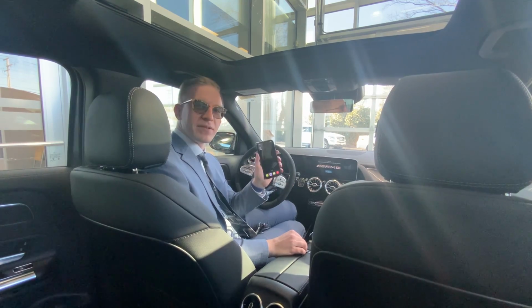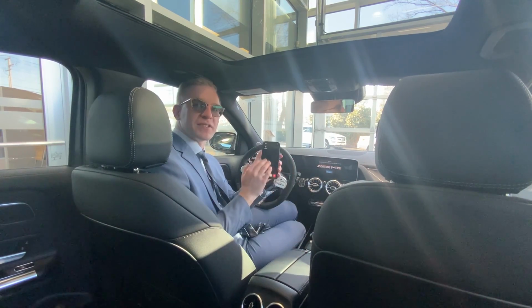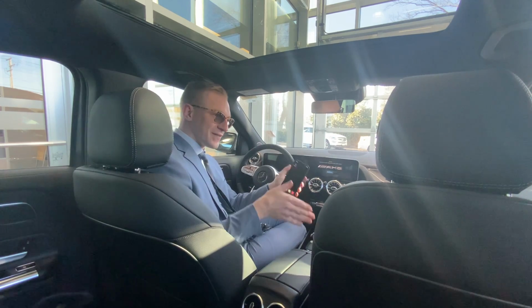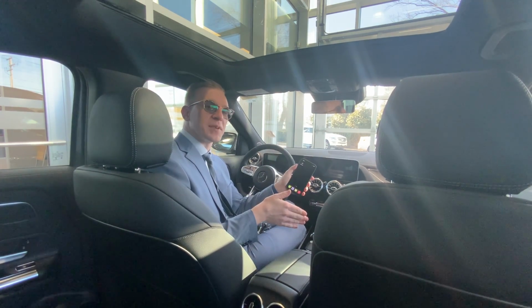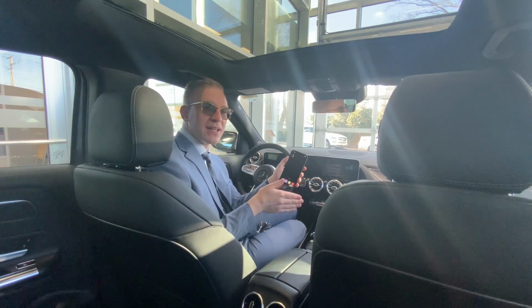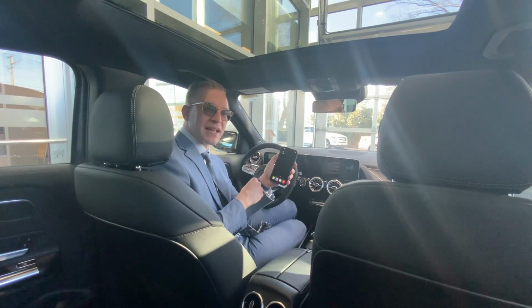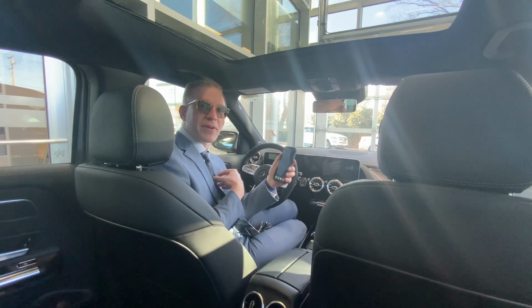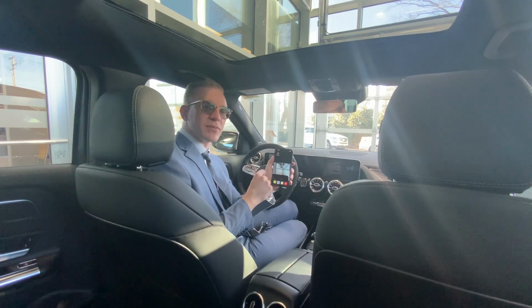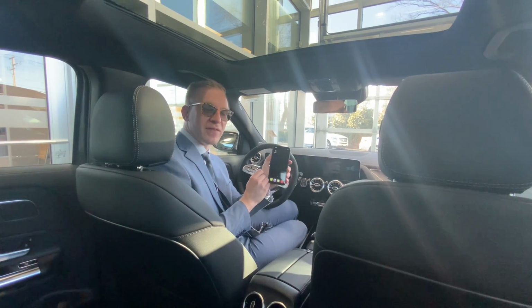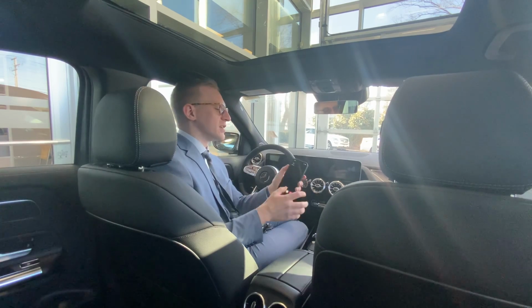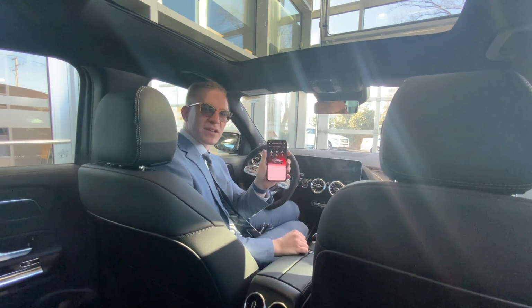So on my iPhone, I have set up my MercedesMe account with this vehicle. You need to do that with your salesperson at the time of delivery of your vehicle. If your car is not connected to your MercedesMe account, feel free to call us and we'll help you out with that. You do need to be in person so that we can verify your identity and confirm the VIN with your identity. So I'm going to open the app here and you'll see my vehicle is going to pop up.